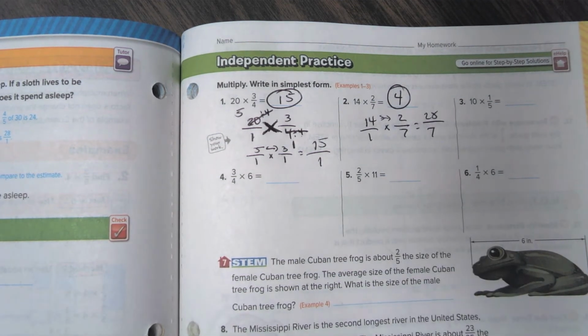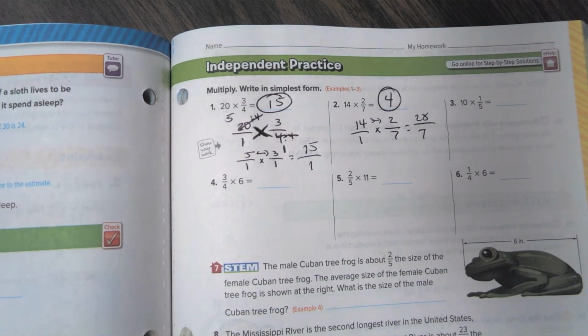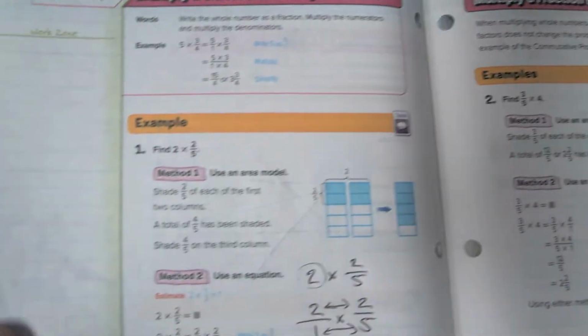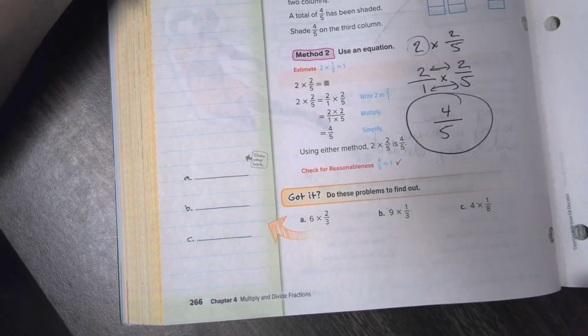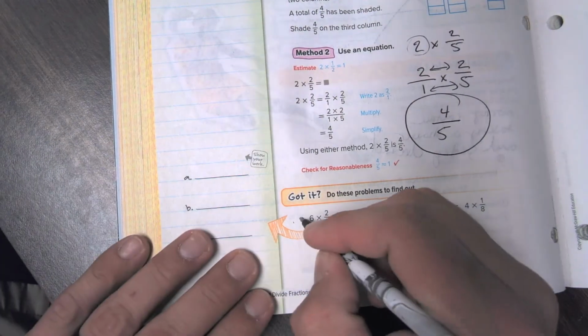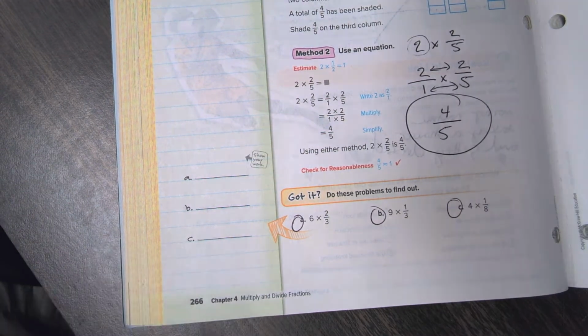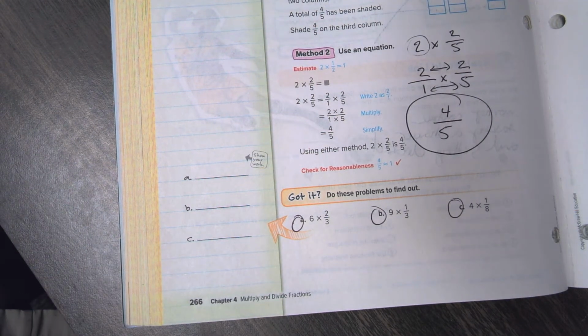So you must simplify. So let's go back to page 266, and I want you guys to do A, B, and C at the bottom. So pause the video and do A, B, and C. And remember to simplify if necessary. So pause the video, I'll give you a little bit of time, come back, and then we'll go through these. All right, now that you're back, let's go ahead and do A, B, and C.